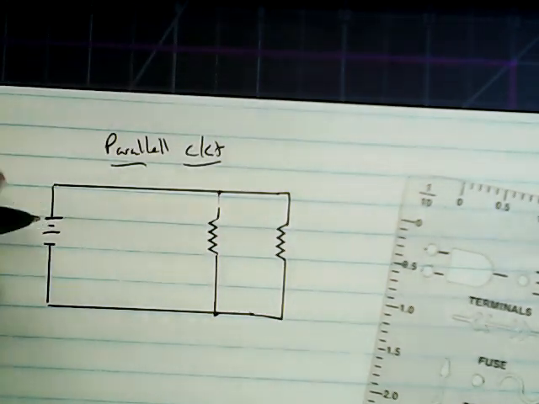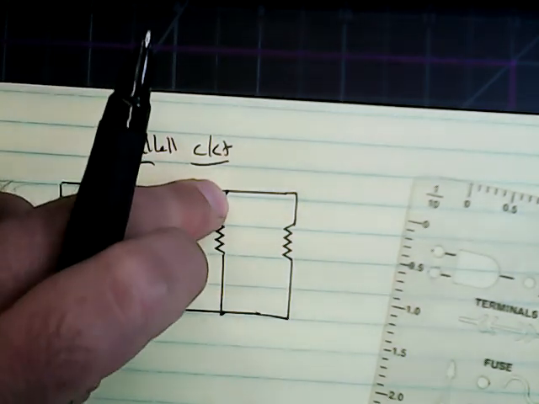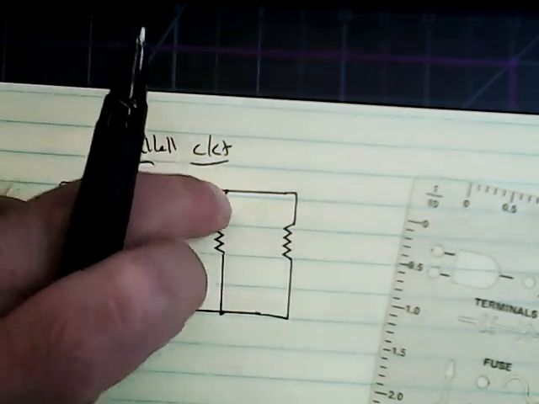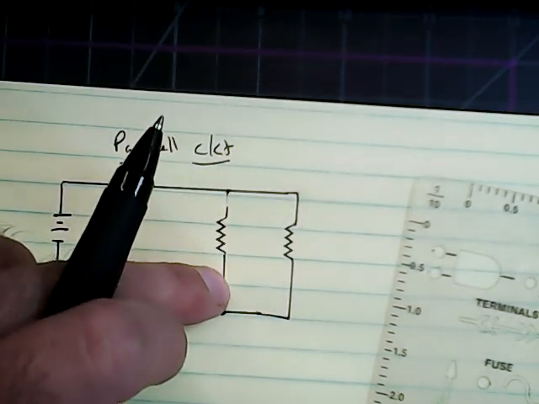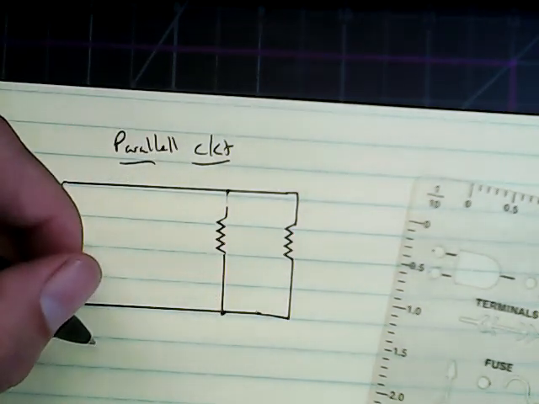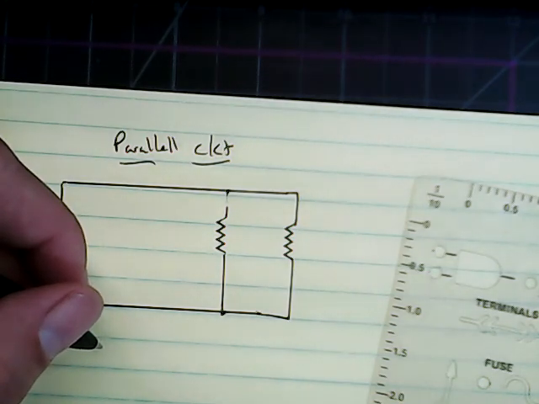You got more than one path. I put my finger in the power supply, drive the car around. If I have more than one path, I've got two options here. Go down this road or I can go down this road here. We know that this is going to be a parallel circuit because of the fact that there's more than one path. Some notes on that.